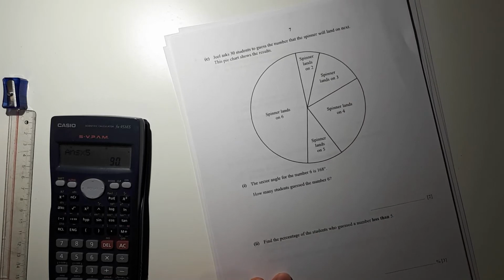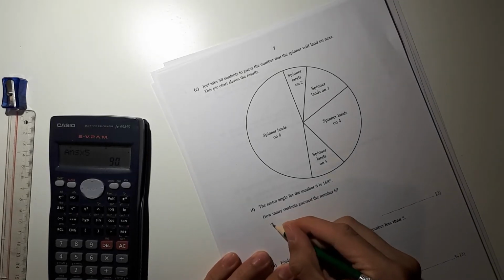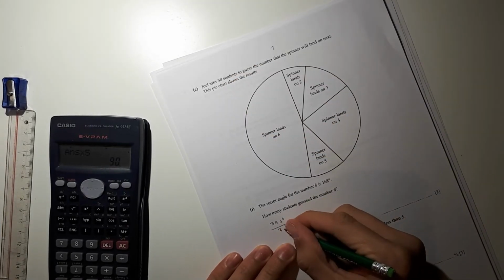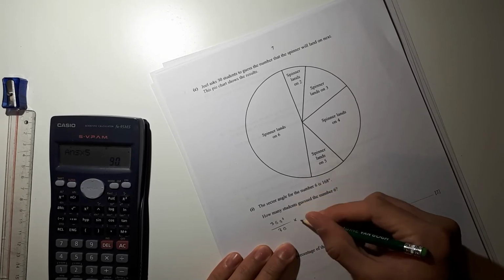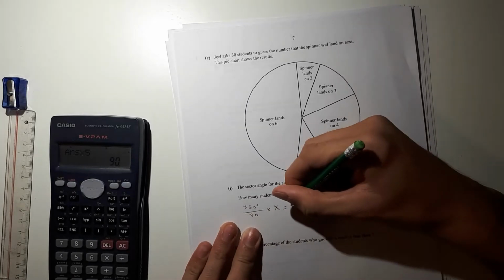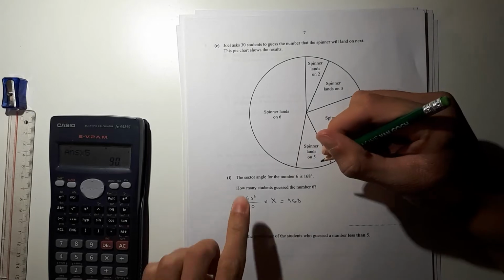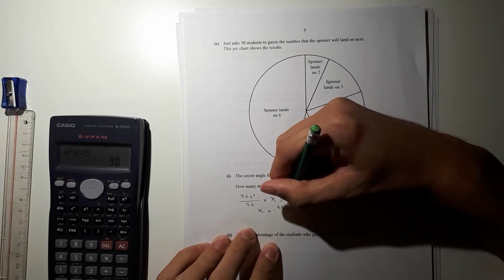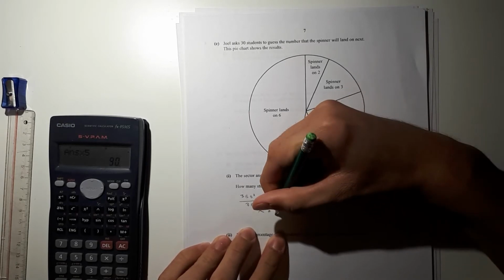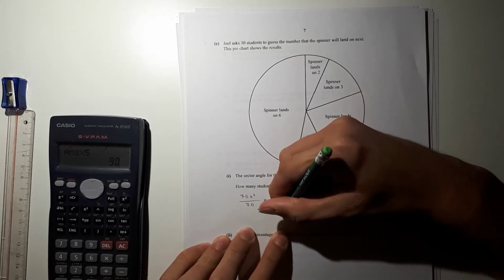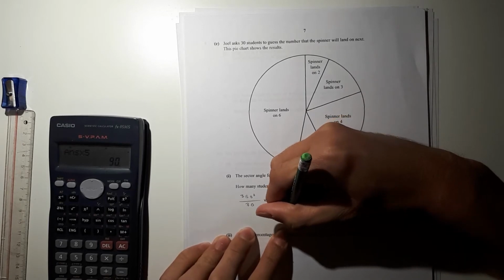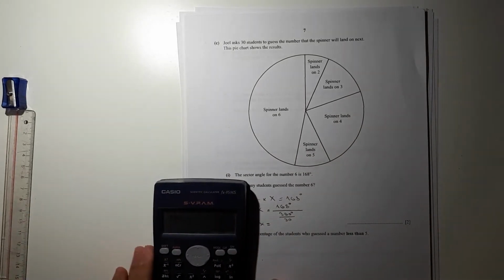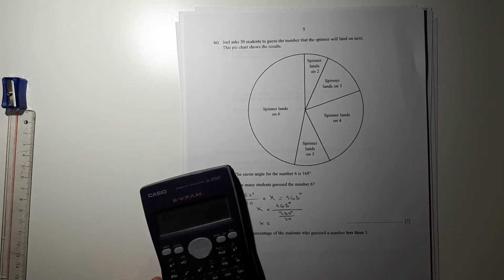So this would be 360 over the total amount, that is 30, multiplied by x, equal to 168, and we pass this number dividing, so x is 168 degrees over 360 divided by 30.